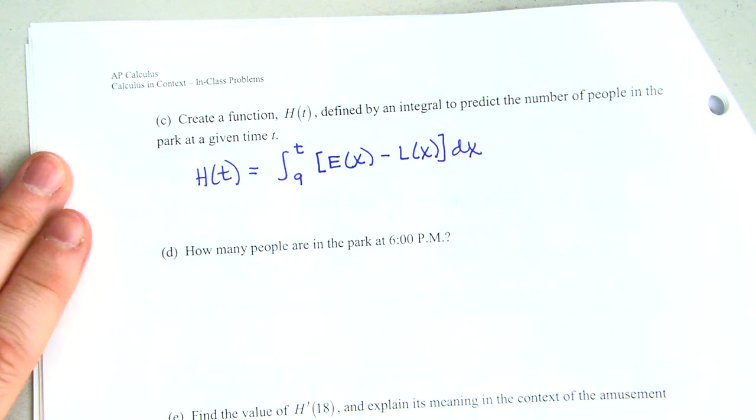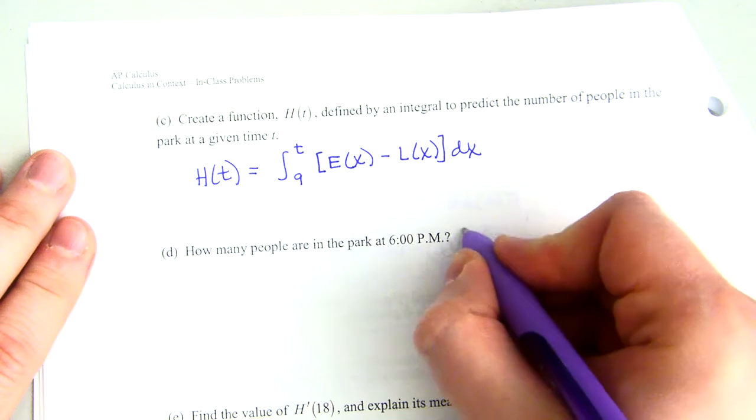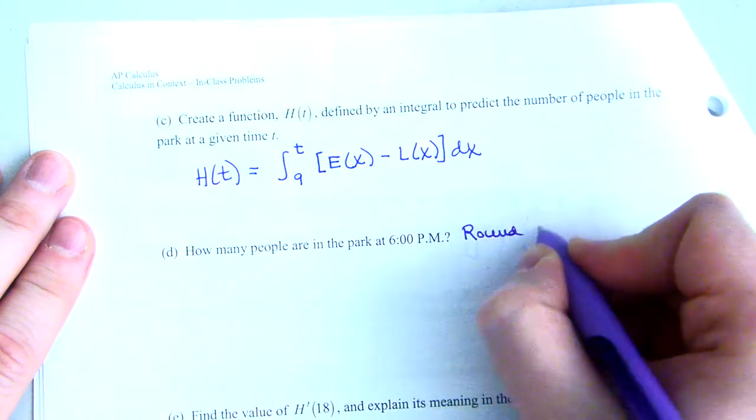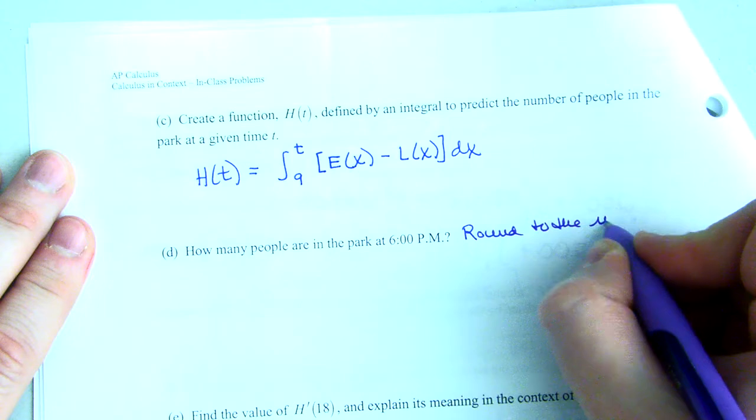Let's look at letter D. How many people are in the park at 6 p.m.? By the way, I should add a direction to this. We're going to round to the nearest whole number.